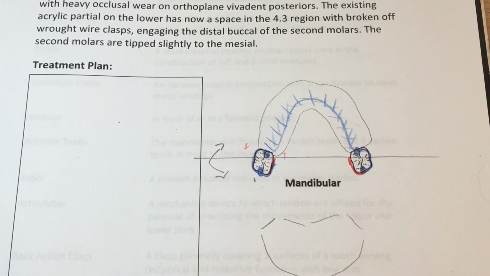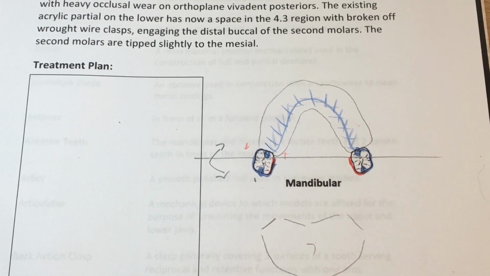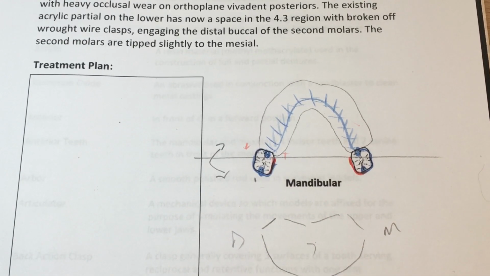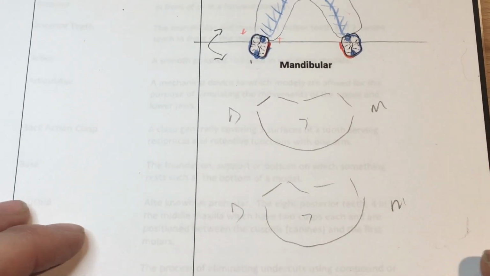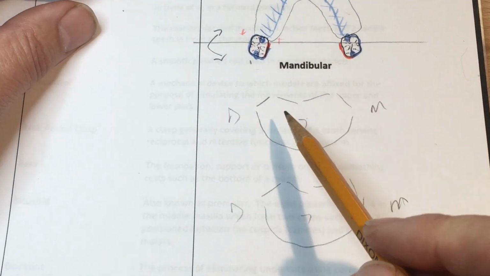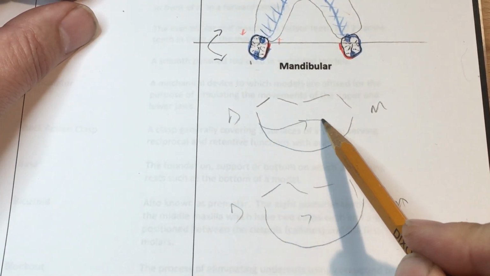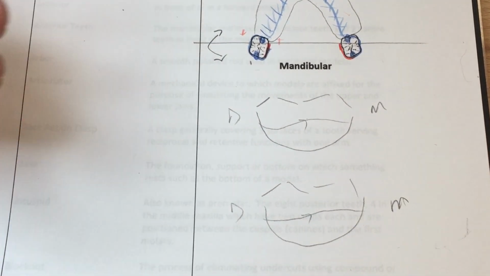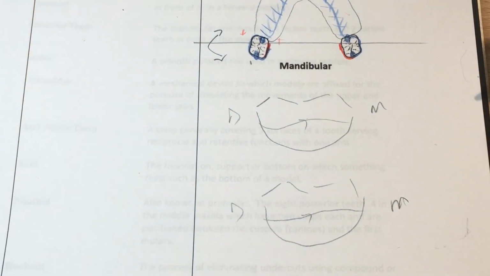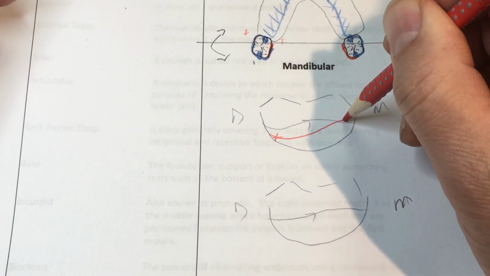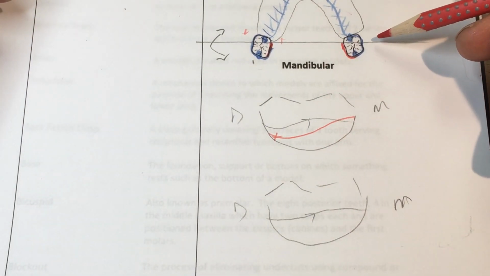I'll draw 2 7s. We've got a 7 here, we've got a 7 here, we've got the mesial, and we've got the distal, consistent on both drawings. I'll move up. You guys gotta tell me when I'm off the screen. And we have our height of contour on our 7s. Classically, which I see in the marketplace, which is completely incorrect, is an undercut engaging the distal undercut with an Akers clasp on a case such as this above.